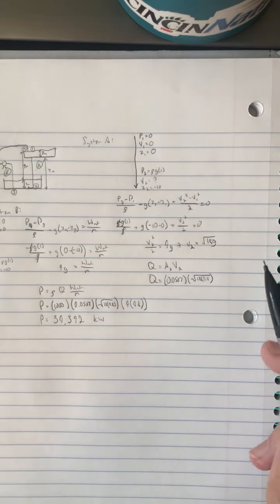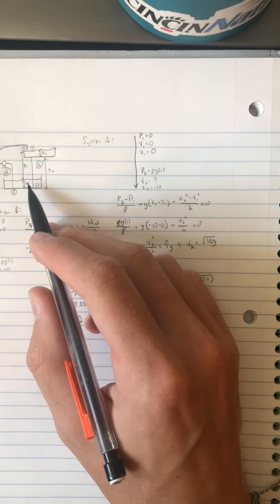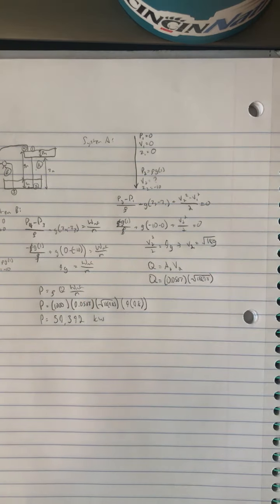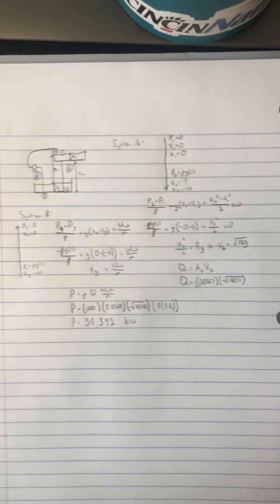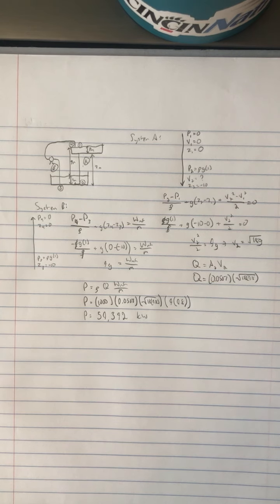Now that we have the power that's needed to pump the water from the bottom to the top to keep the jacuzzi at a water level of 1 meter, we're wondering if we need a chiller to cool down the system because of the pump. And the answer is that we do need a chiller.